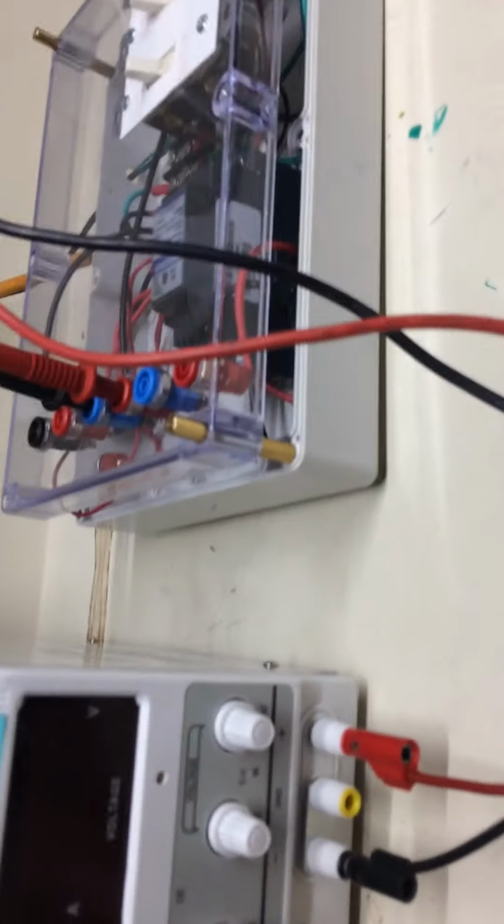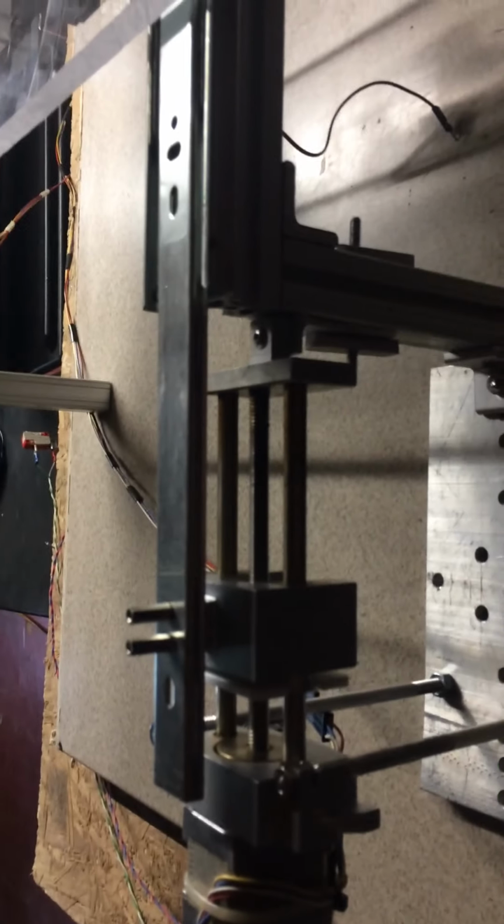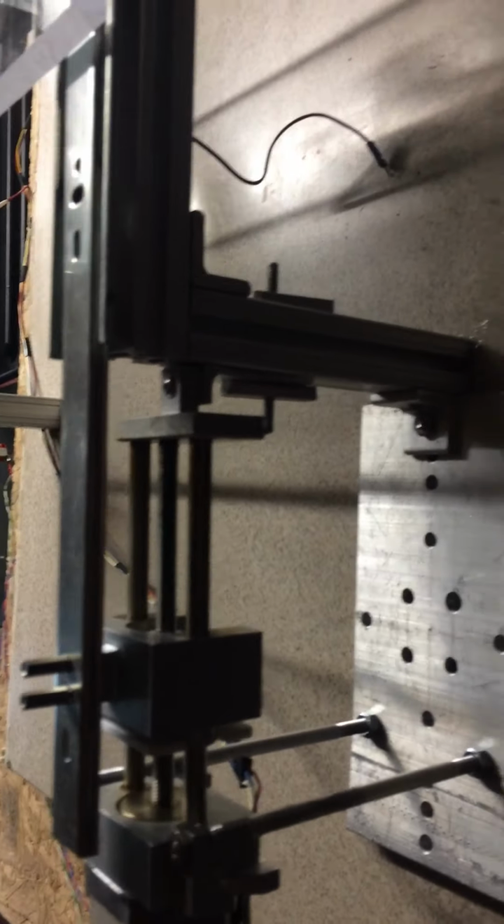Right. So again, I'm gonna pick up the Arduino. I'm gonna plug in the system, turn the power on, and start the next two motors. Testing the next two motors. Let's improve the efficiency. There you go.